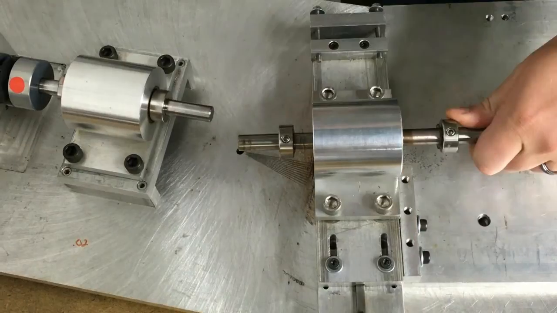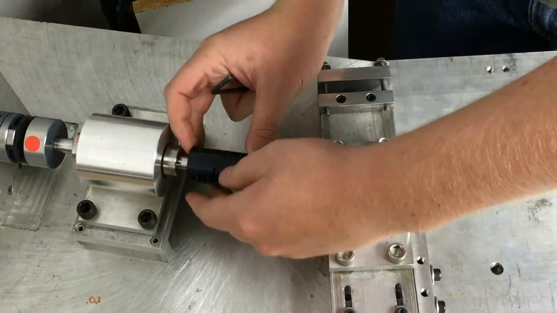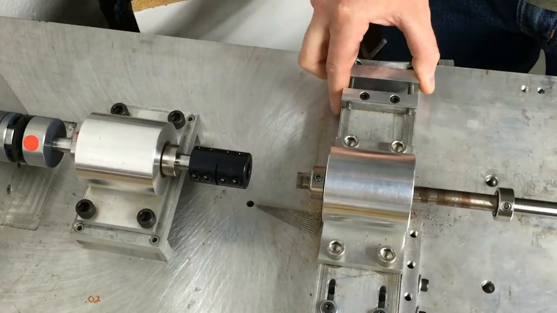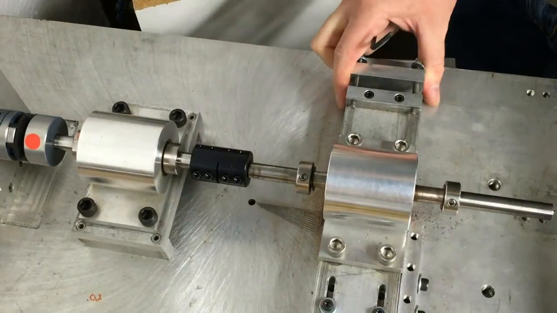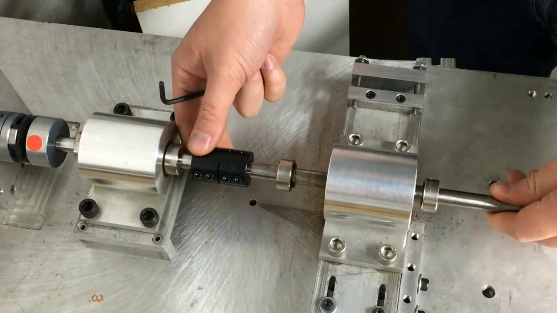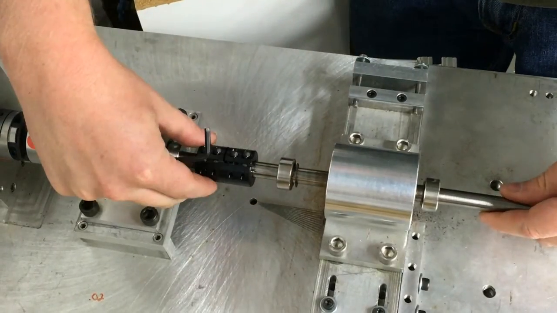First, we'll take our two-piece rigid coupling and partially assemble it onto the motor. We'll work to align our second component such that the shaft can also go into the coupling.